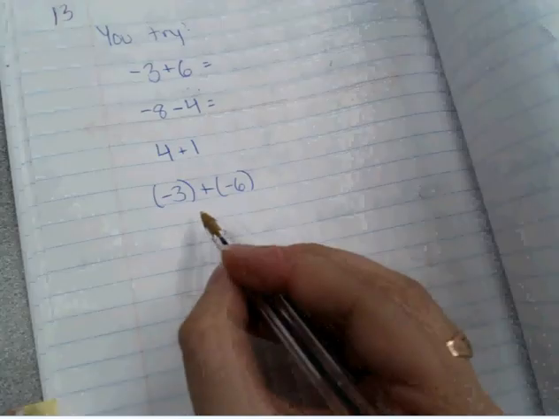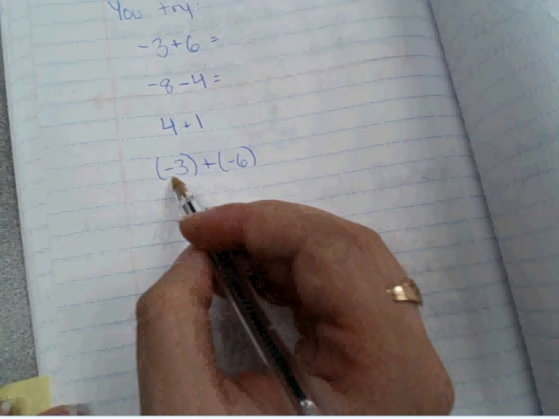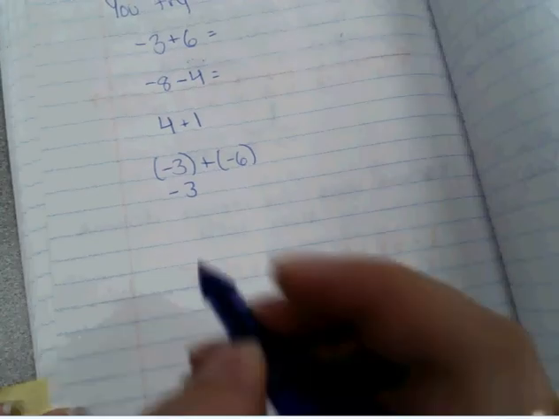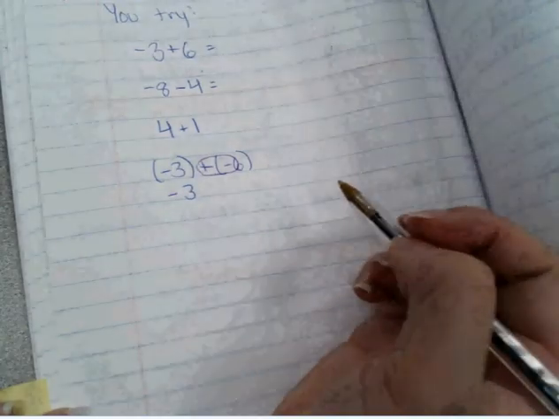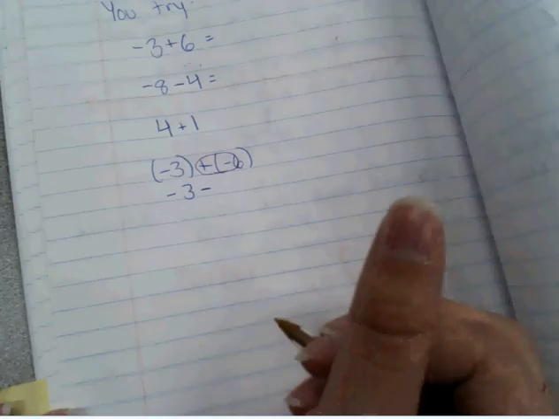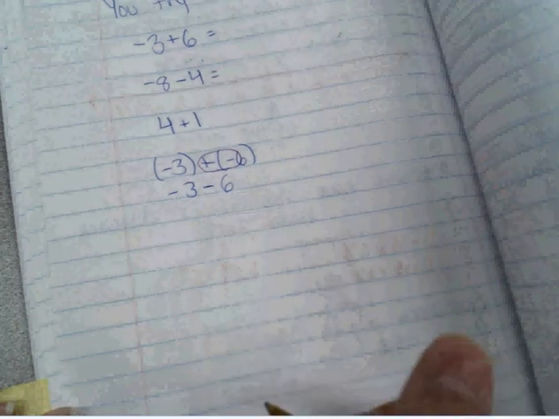Now let's just rewrite this one together real quick. So again, just get rid of the parentheses, so it's just regular negative 3. Now we have this positive and negative right next to each other. Positive and negative turn into a negative. So those signs combine into one negative, and then just bring down your 6. So you'll solve that.